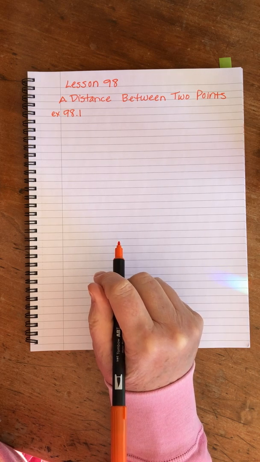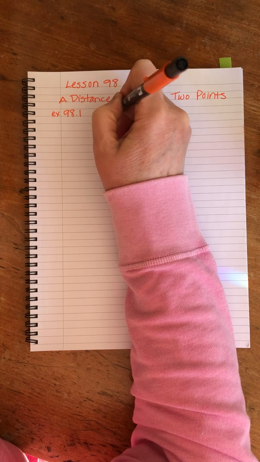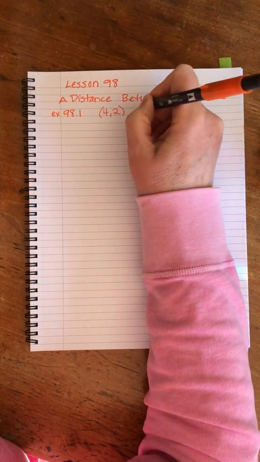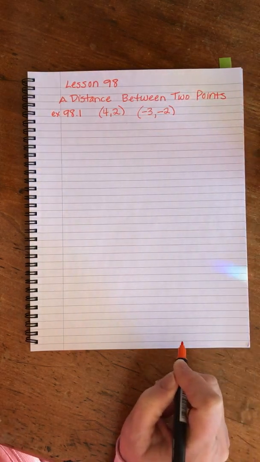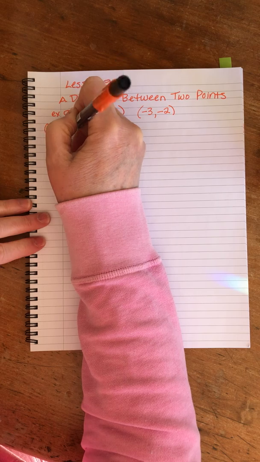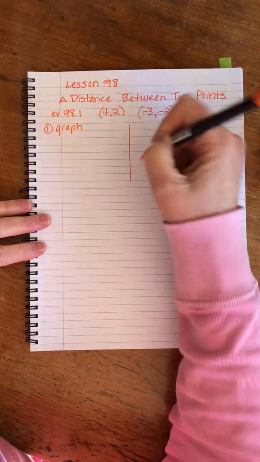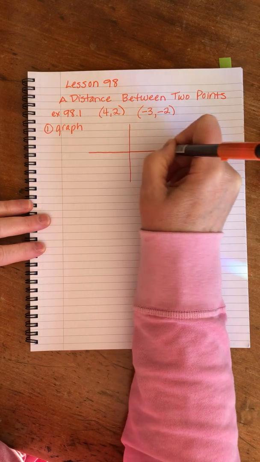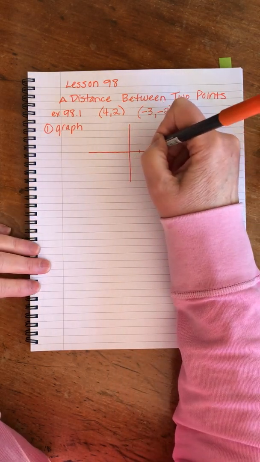Find the distance between the points whose coordinates are 4, 2, and -3, -2. Okay, the first thing that we want to do is graph the points. All right? It doesn't have to be picture perfect. It doesn't have to be the Mona Lisa, as I like to say, but it helps if it's accurate.